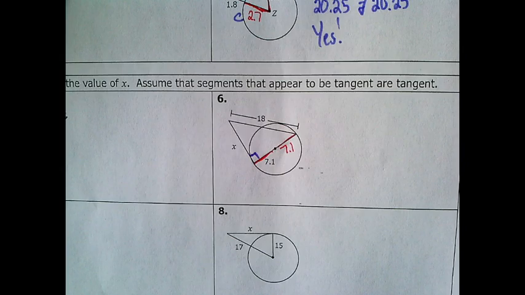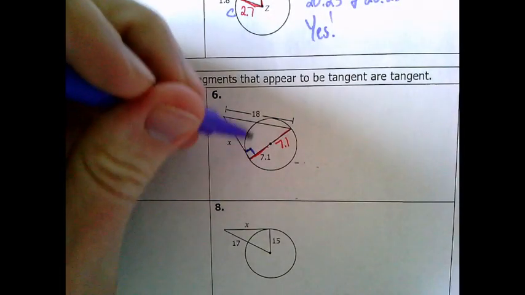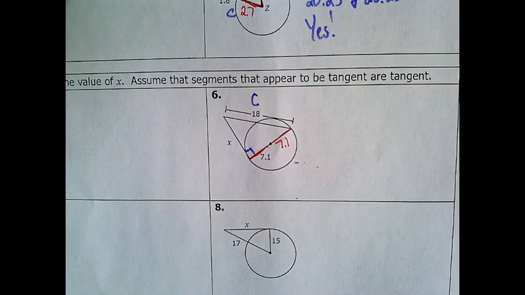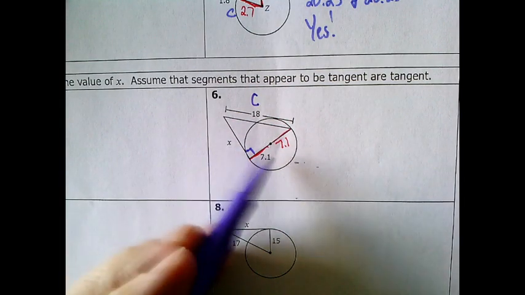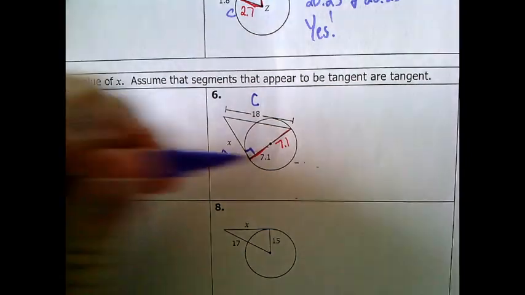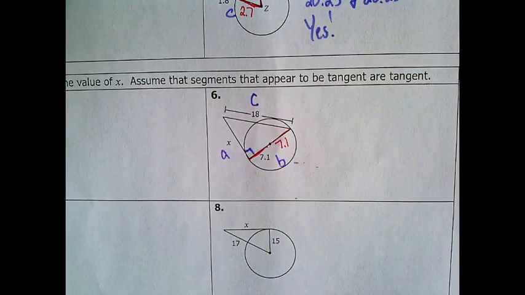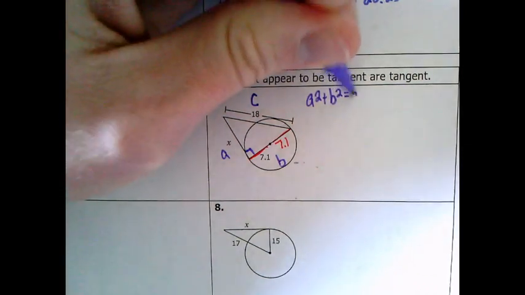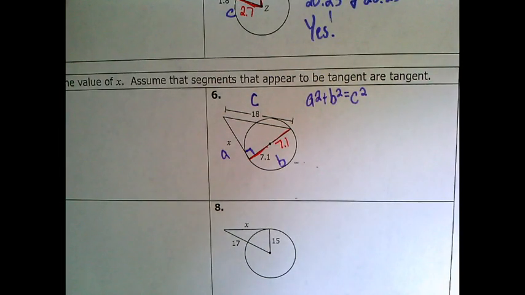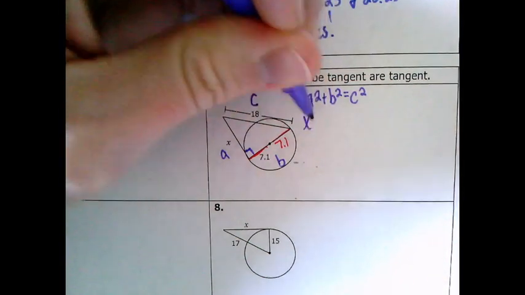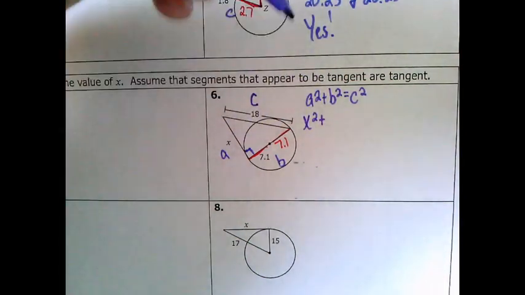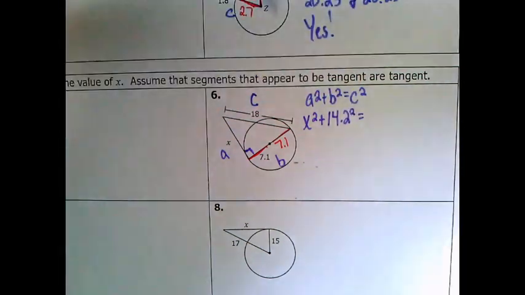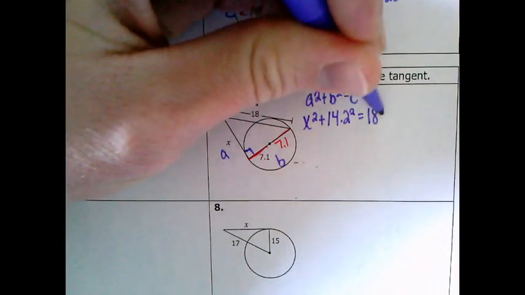Okay. Right angle always points to my hypotenuse, so I know that's C. Again, I can pick either side to be A or B. We'll just call this one A, and we'll call this one B. A squared plus B squared equals C squared. My A is X. My B is 14.2 squared. And my C is 18 squared.